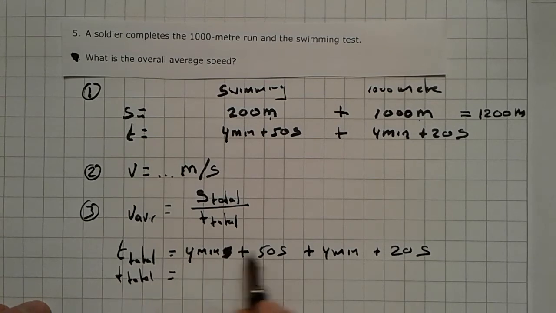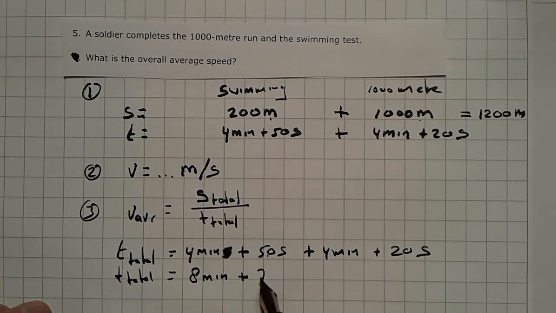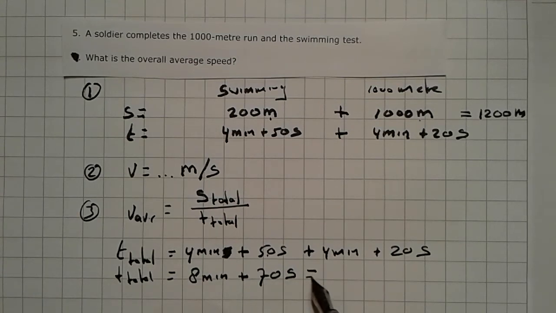So T total equals 8 minutes and 50 plus 20 equals 70 seconds. 8 minutes equals 8 times 60 seconds.